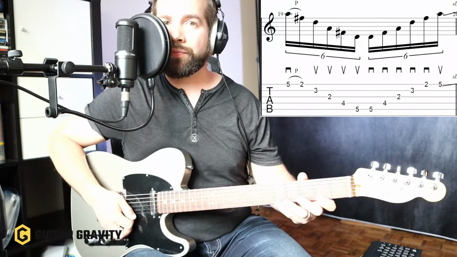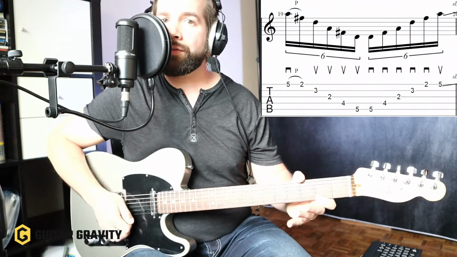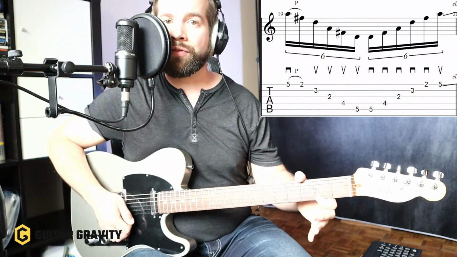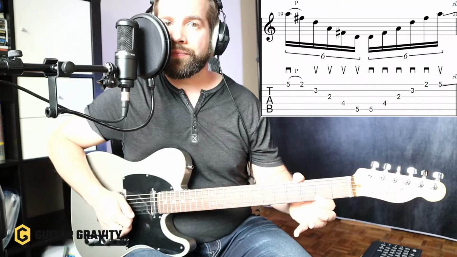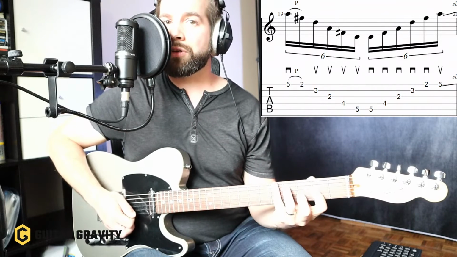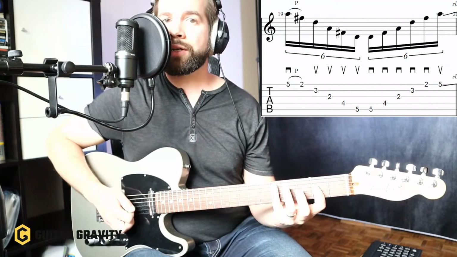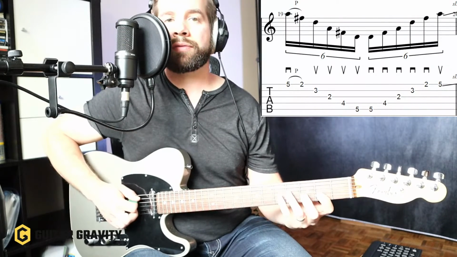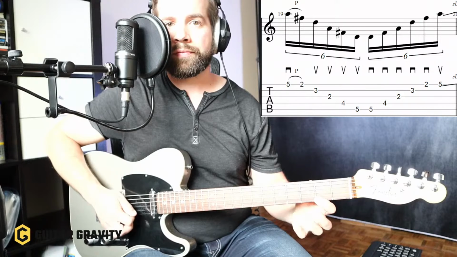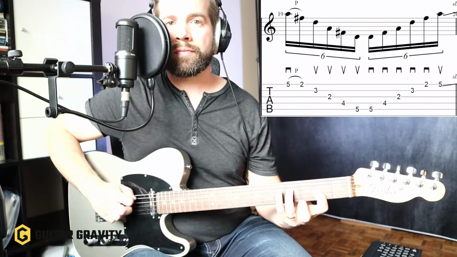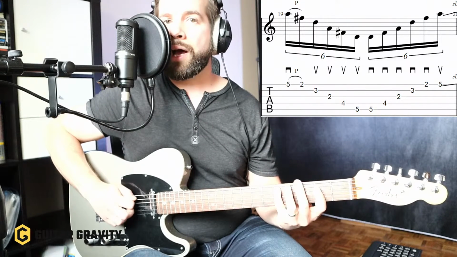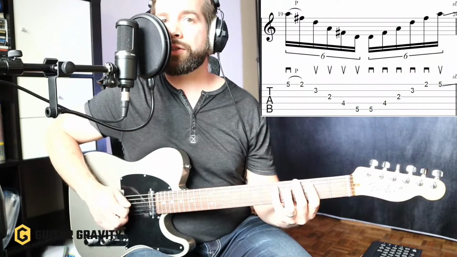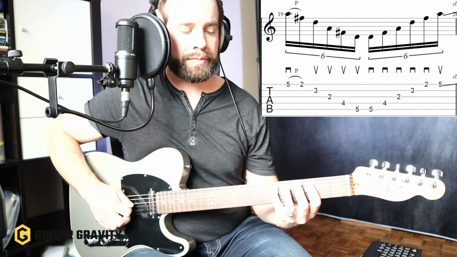So upstroke, and I pull off. So I'm keeping my finger already there on the second fret. Now the rest of the notes I'm going to be releasing, but when I get to that top note here, I'm not releasing it. I'm just staying there and then going down. Now go down, and I'm releasing the notes with my fingers.